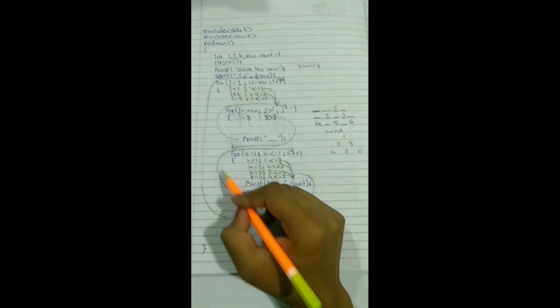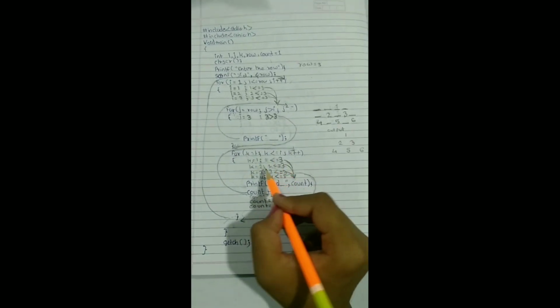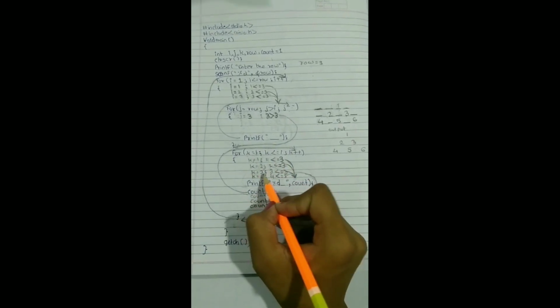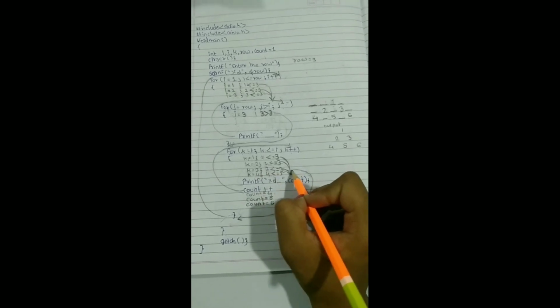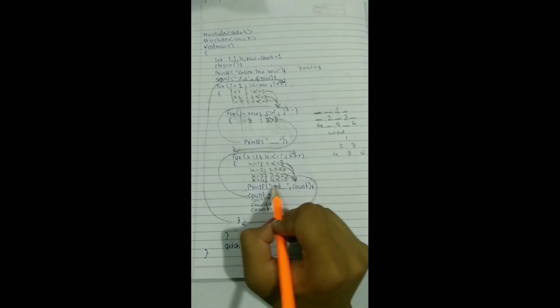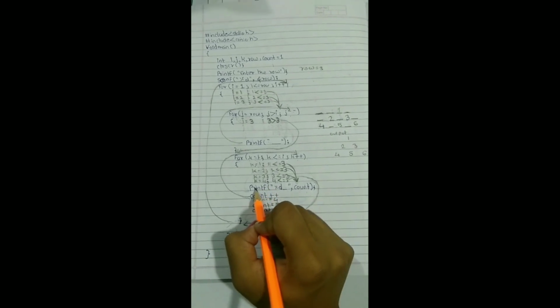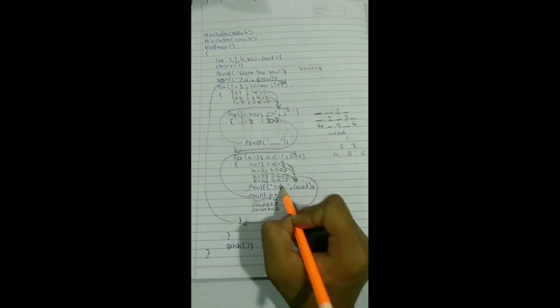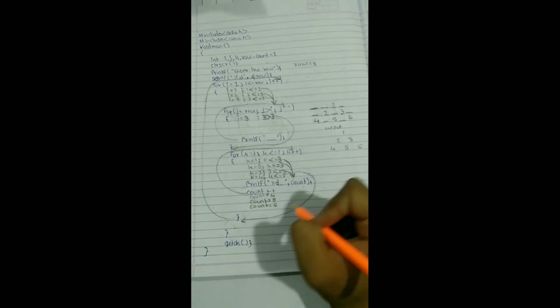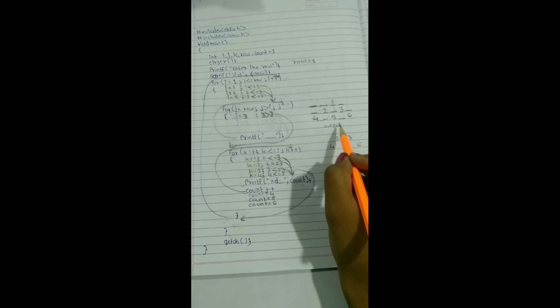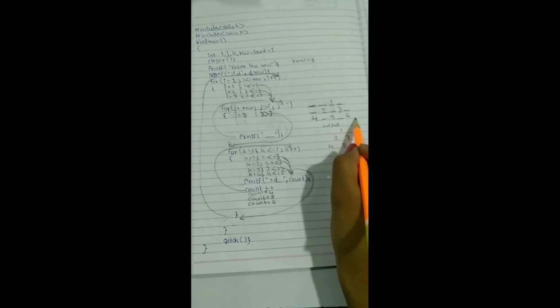Then the k increment is taken here, therefore the value of k becomes 3. Then the condition is checked: k less than or equal to 3. As this condition is true, it goes inside the body. Printf %d space in double quotes, comma count, therefore the value of count is equal to 6, printed here.